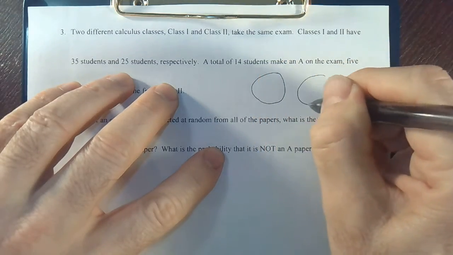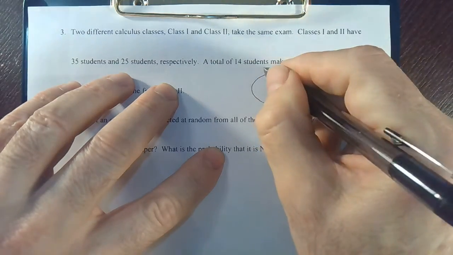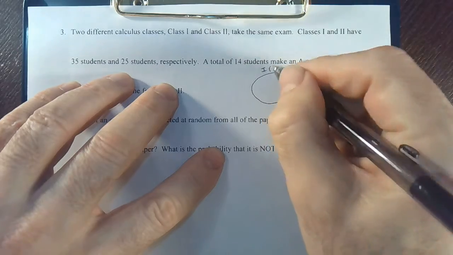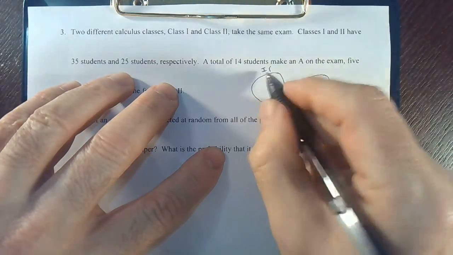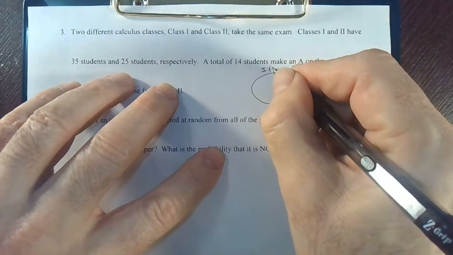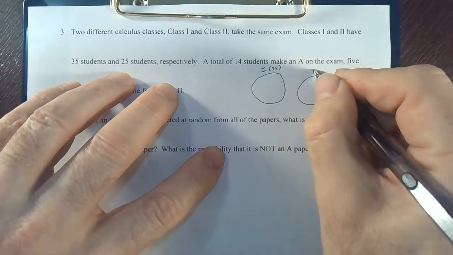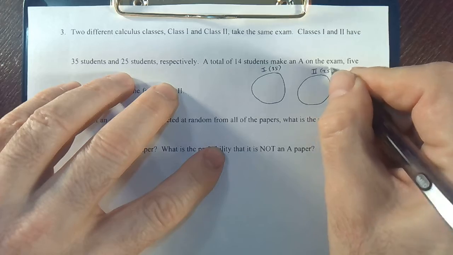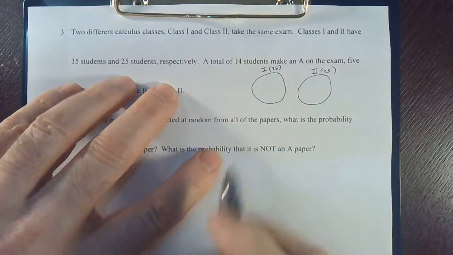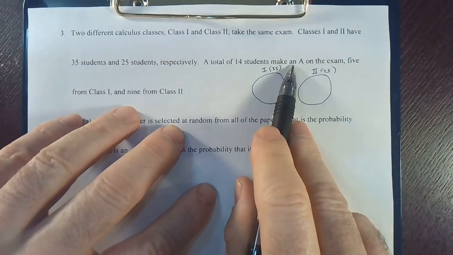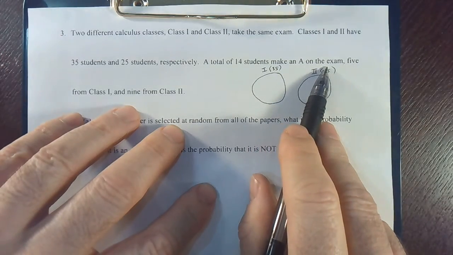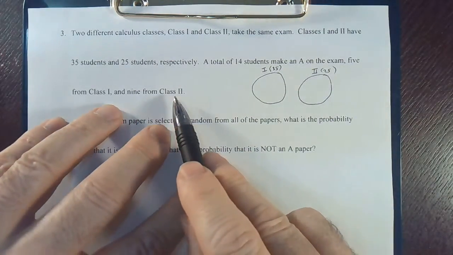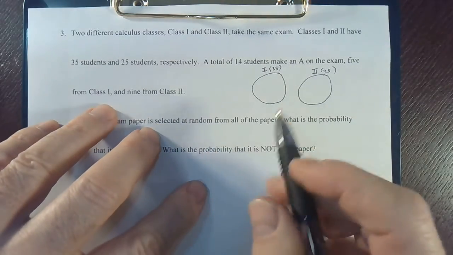So, two different classes. Class 1, I sometimes put in parentheses the number of elements in this set, which would be 35. And Class 2 has a total of 25 students. And then a total of 14 students make an A on the exam, 5 of them from Class 1, 9 of them from Class 2.